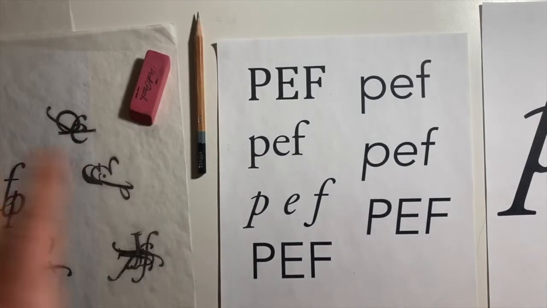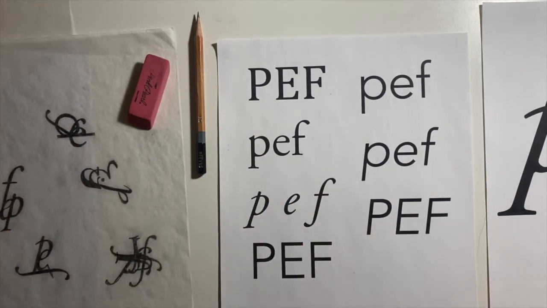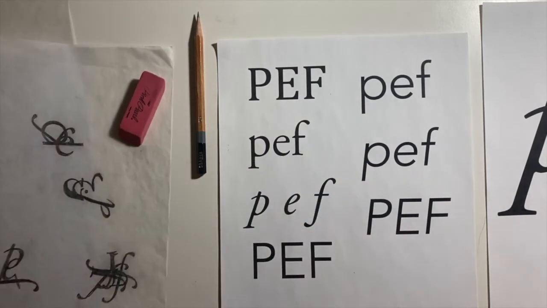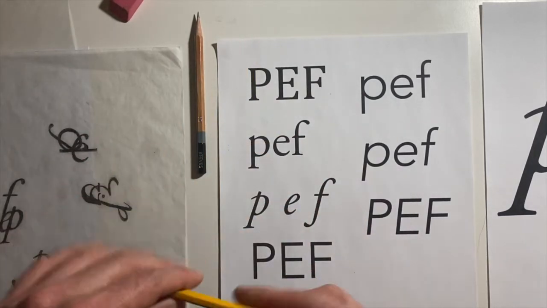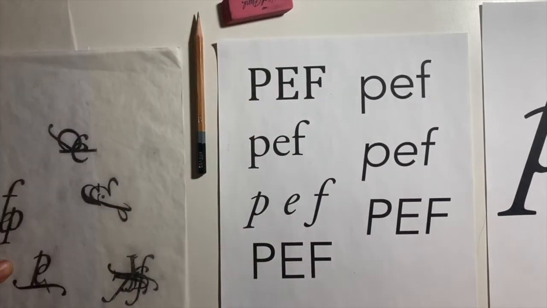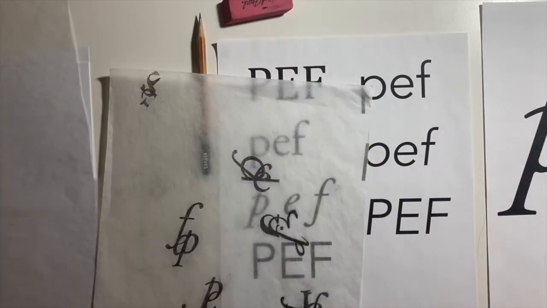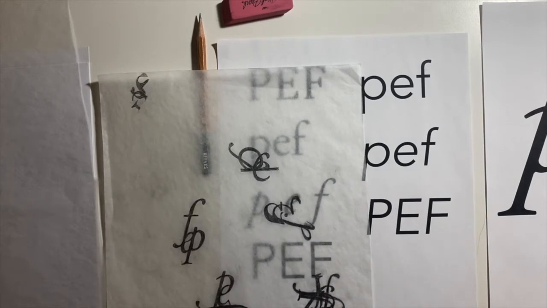You can, of course, go smaller or larger if you like, but 120 is a good place to start. It gives you letters that are about 1.25 inches to 1.5 inches tall for the capitals. So then basically the only other things you need for this assignment are graphite pencils, an eraser, and tracing paper. The tracing paper was one of the required materials for the class, and this is where it's going to come into play.